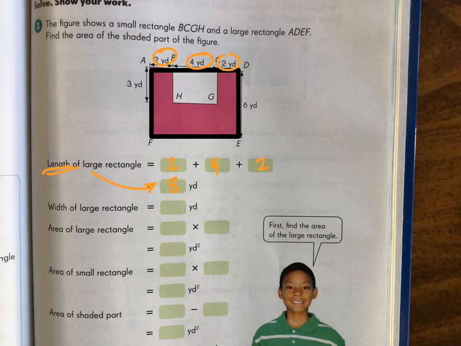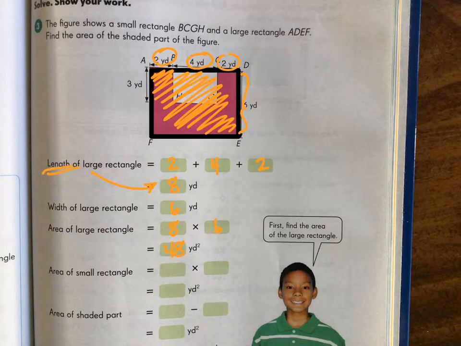Now we're going to find the width. Well, that's pretty easy because it tells us right here this is 6 yards. So I know the width is 6 yards. And now I can find the area because I know the area is length, 8 yards, times width, 6 yards. And so the area of the large rectangle would be 48 square yards. That's this entire inner space. The measurement of that inner space would be 48 square yards.